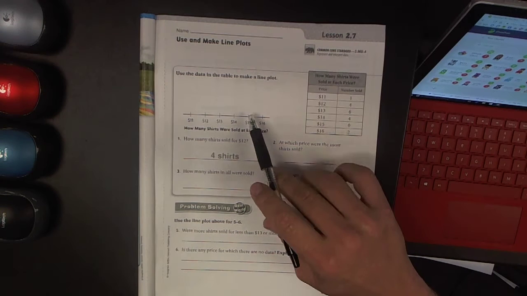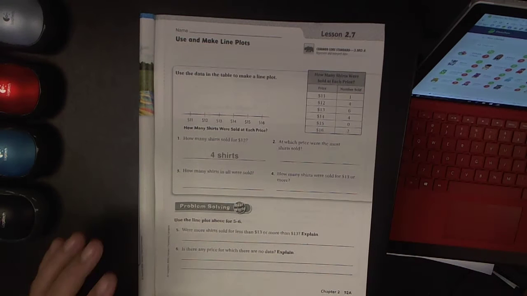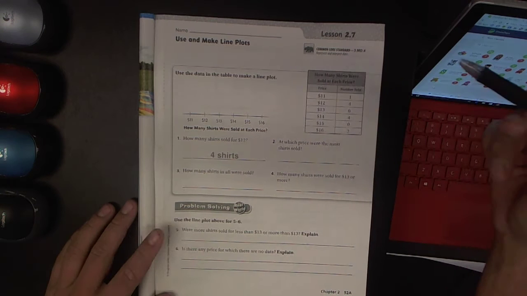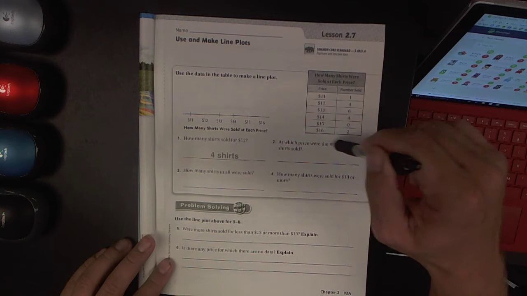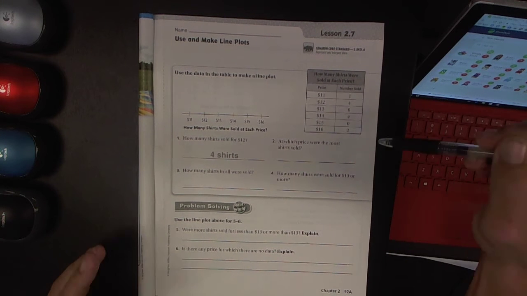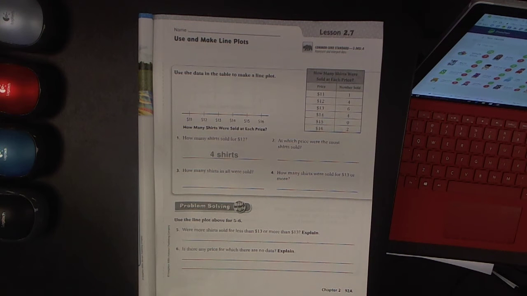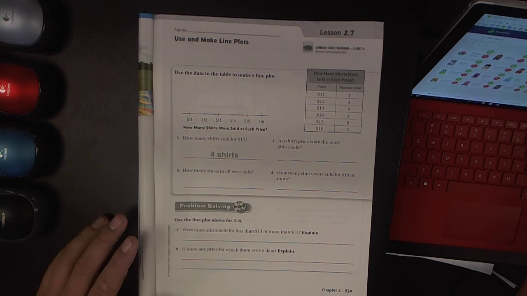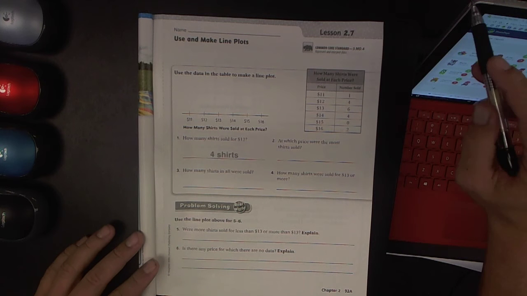We are on 2.7 and we are using charts to make some line plots. One of the benefits of a line plot that we talked about in class is that it's easier to see information and compare information. If you look at this chart here, it's a little bit more difficult to compare information than if you see it on a line plot chart, and you may be able to see this a little bit later as we answer some of the questions why it's easier to compare information when you make a line plot.